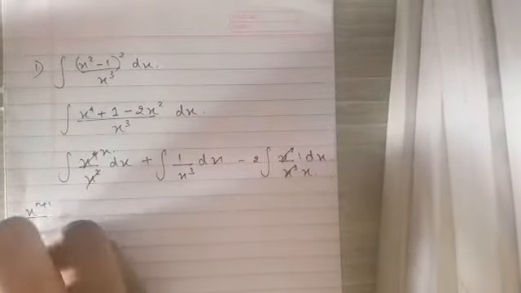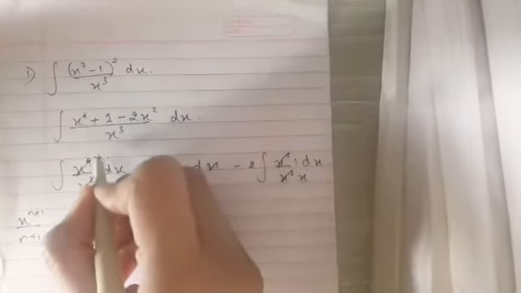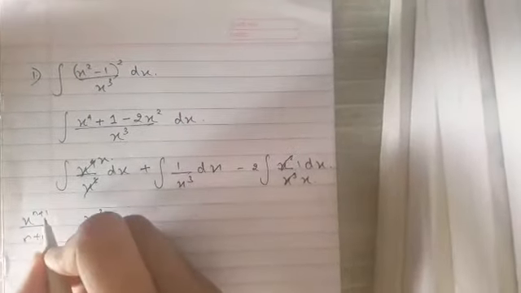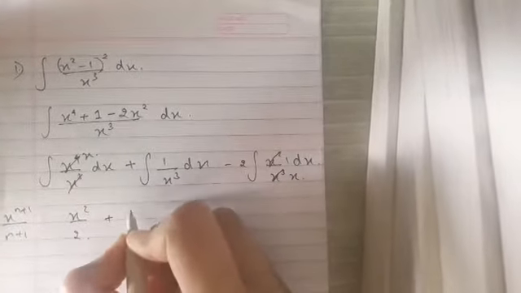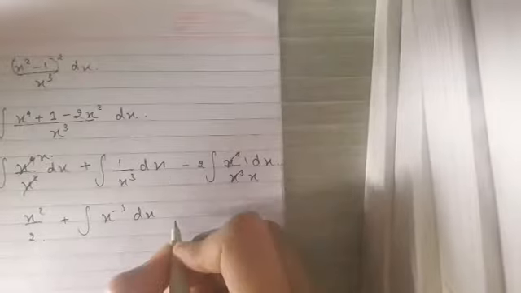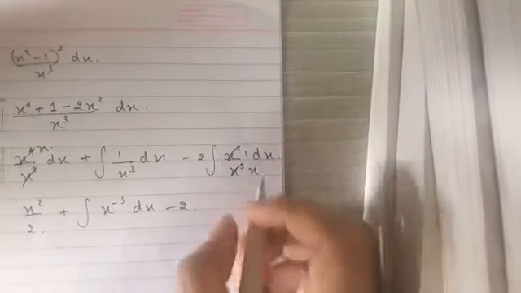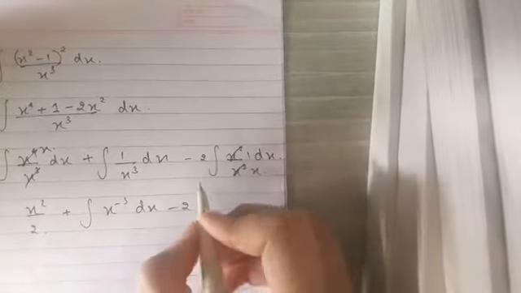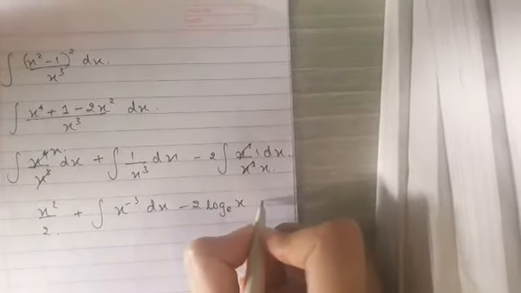So the integral of x, as we know, is x raised to n plus 1 upon n plus 1. So this becomes x square by 2. n here is 1 because n is the power of this x raised to 1. So the integral would be x raised to 1 plus 1 upon 1 plus 1, like we did in the previous video, plus the integral of x raised to minus 3, and we're going to apply this same thing here, minus 2, and we know that the differentiation of log x is 1 by x. So the integration of 1 by x is log x. You can also write it as log to the base e of x, plus c.